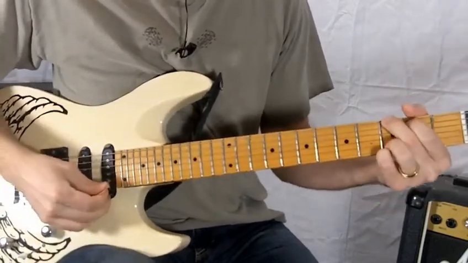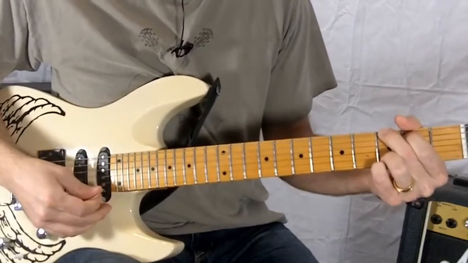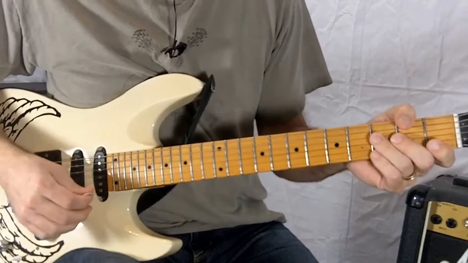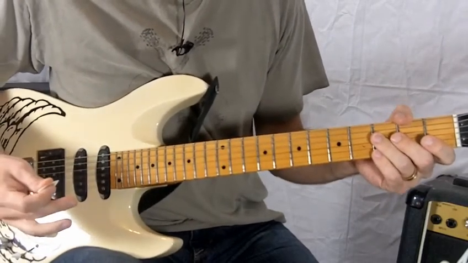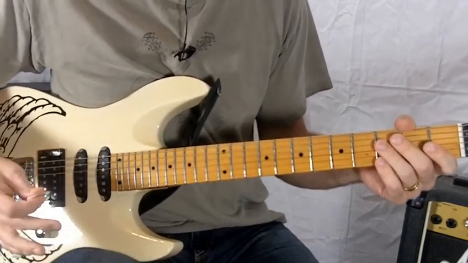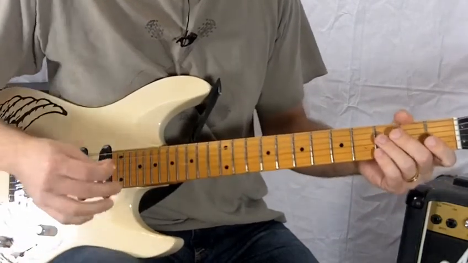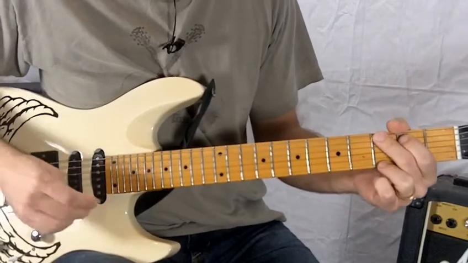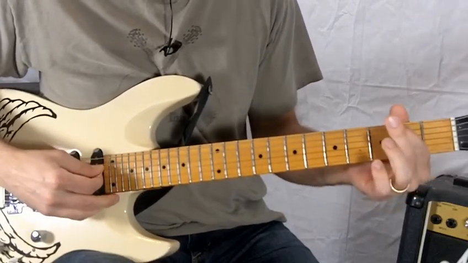What you can do is use different voicings. Voicings are just different ways to mix up the notes of a chord, to get a different effect and to play it in a different spot. Like, for example, a G chord is only 3 notes, really. It's G, B, and D.